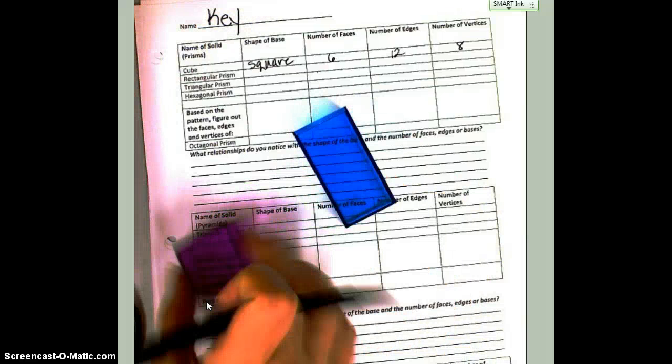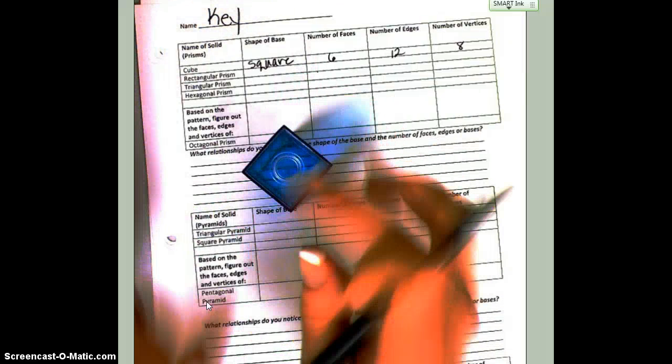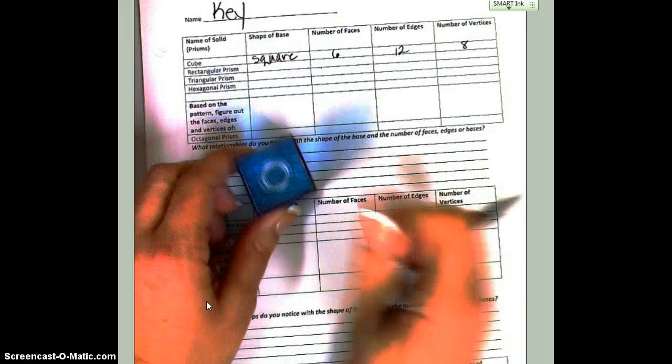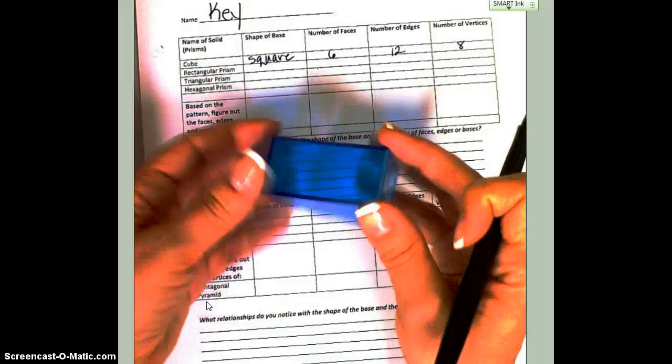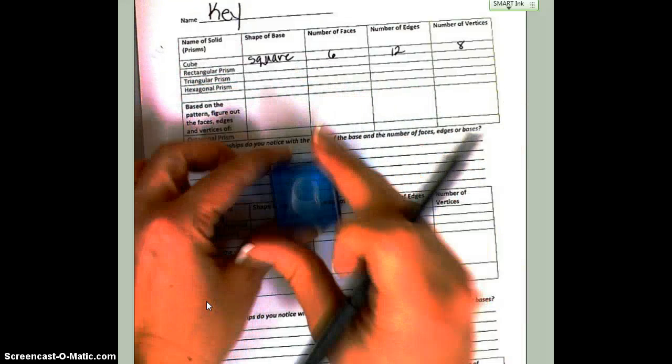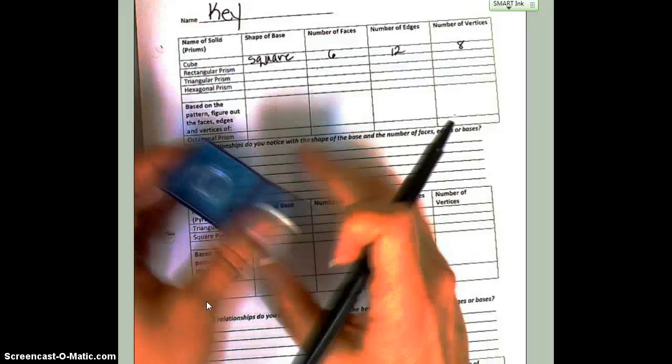All right, we're going to switch it up. This time we're going to take out a rectangular prism. Remember, prisms have 2 bases, and the bases are parallel. And we know that the sides are always either rectangles or squares. But a square is a rectangle, so we could just say the sides are always rectangles.